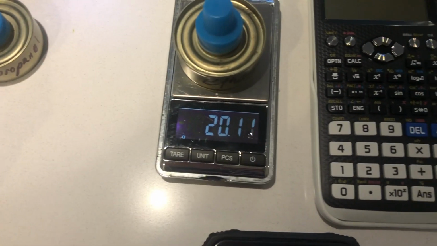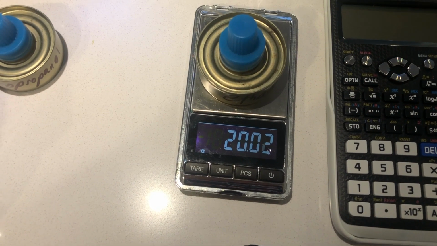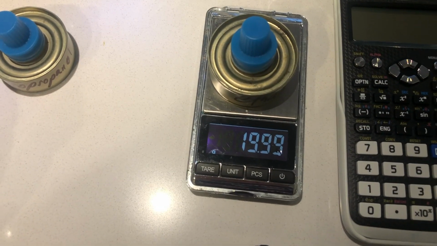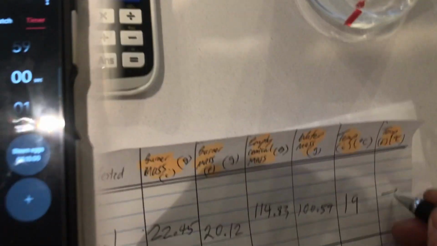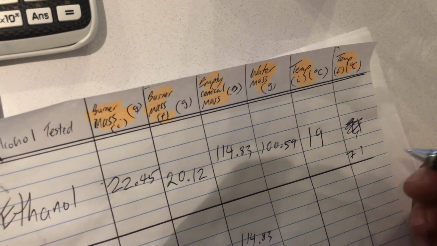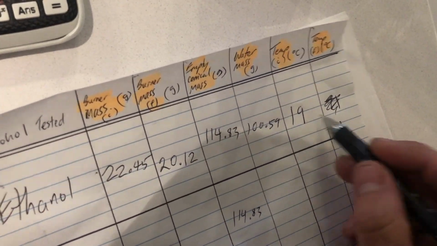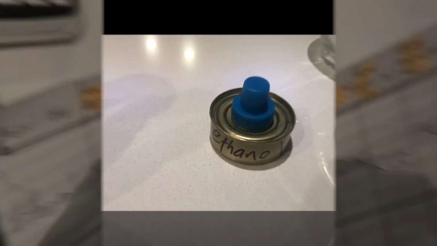It now weighs 20. Must be some fast evaporation. We'll take the higher reading of 20.12, and that means we've burnt over 2 grams of fuel. So the difference in those two values, TF minus TI, will give you the delta T.